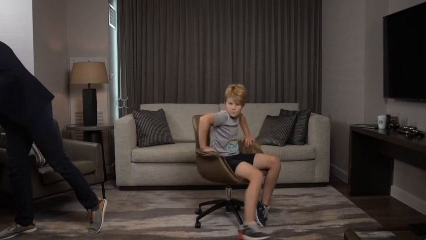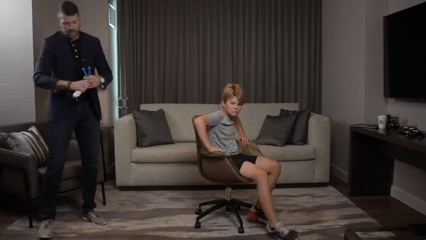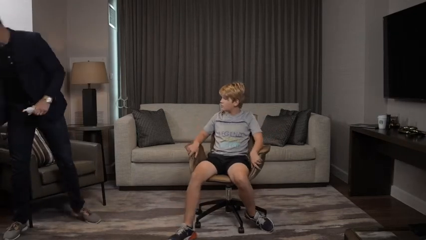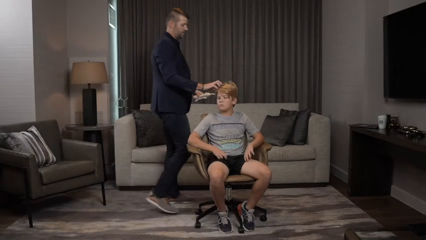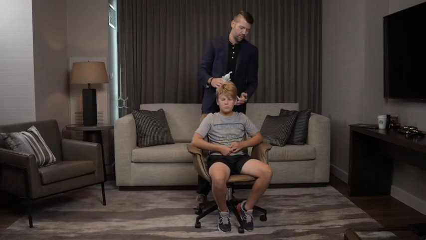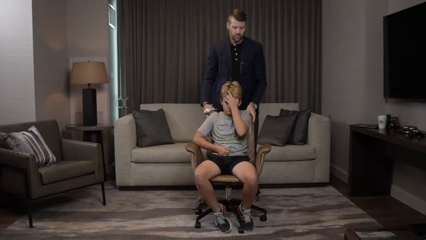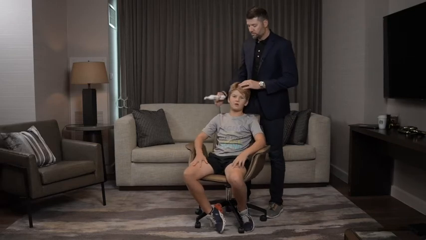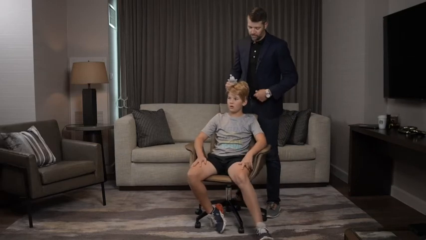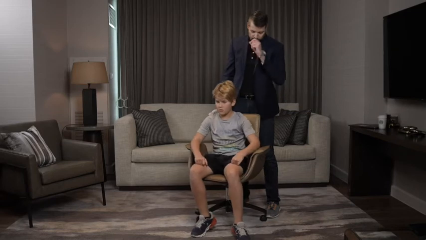Now, since we know Nolan has more of a right brain deficit, we need to stimulate more of the left vestibular system here. Where? I thought the left brain. You are. Yeah. That's why we're stimulating your right brain and your left vestibular system.